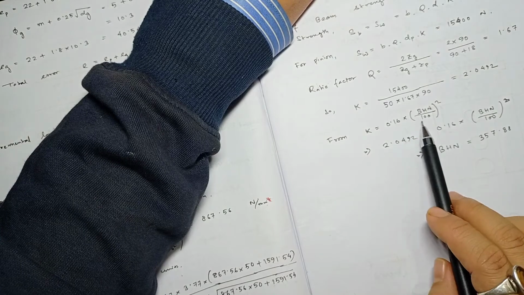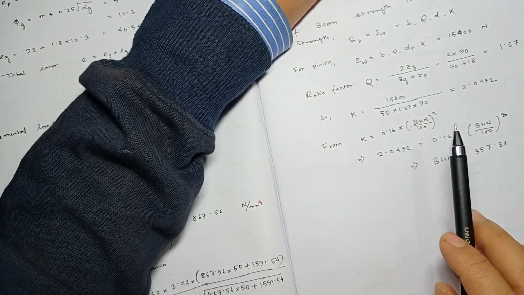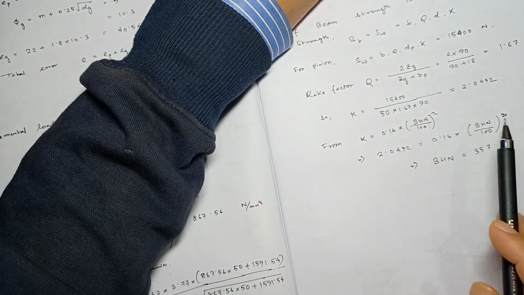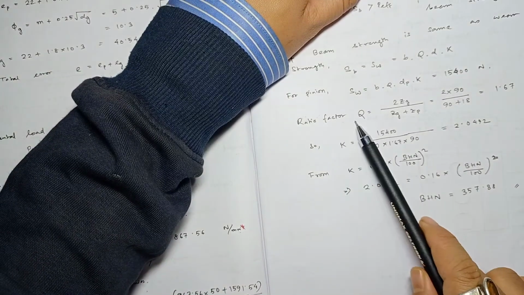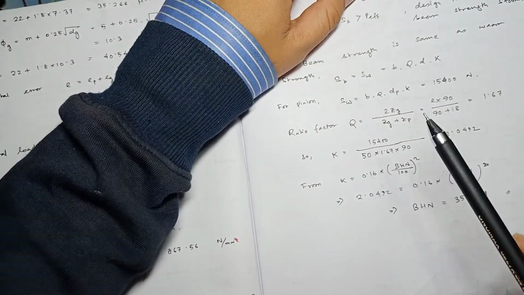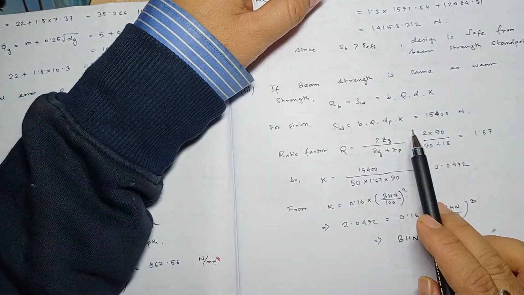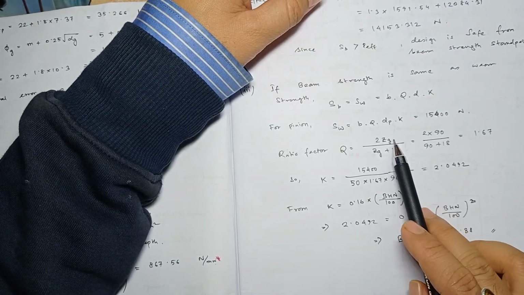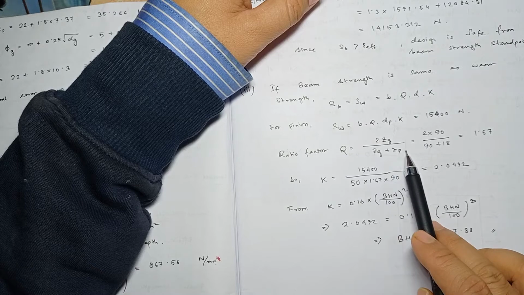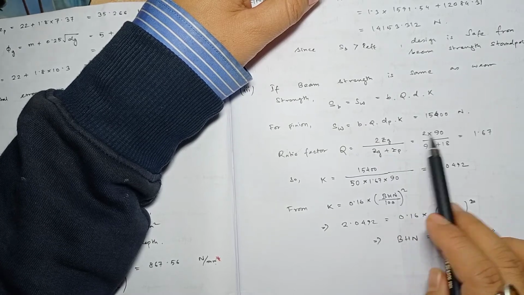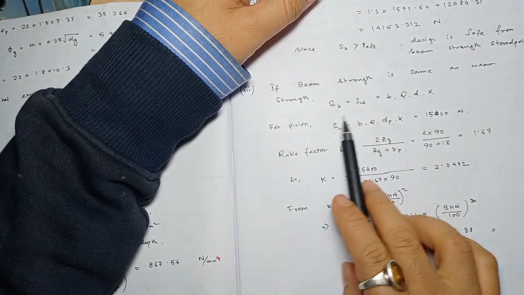So this is K, this is the relation. Q is the ratio factor, that is 2 into the number of teeth for gear divided by number of teeth for pinion plus number of teeth for gear. Which is Q, right?